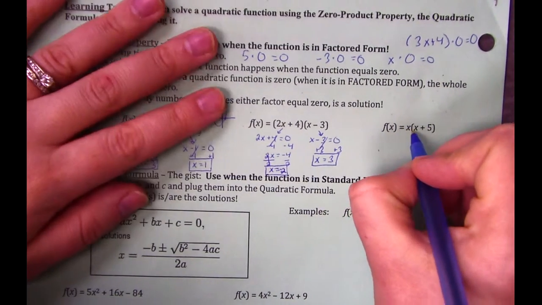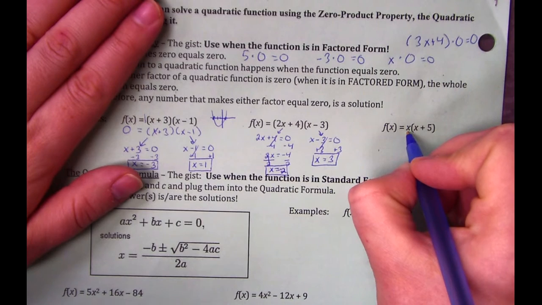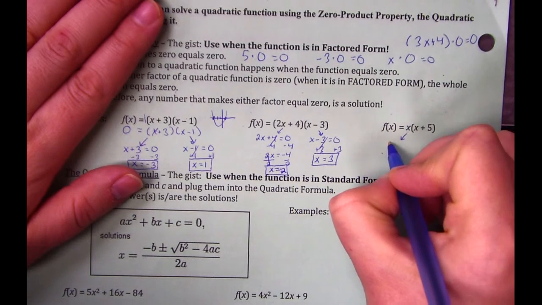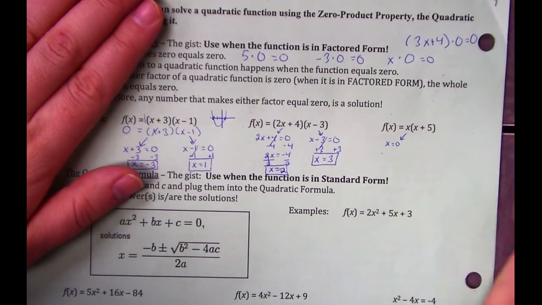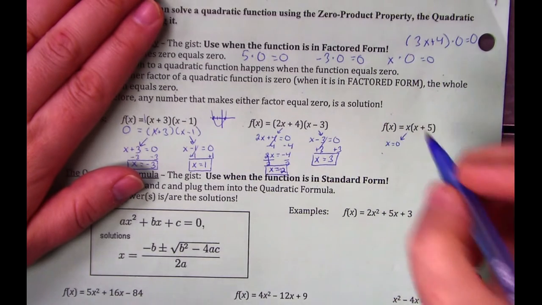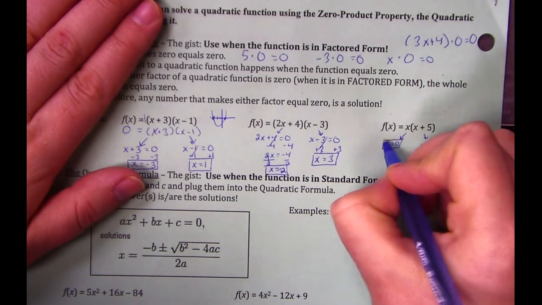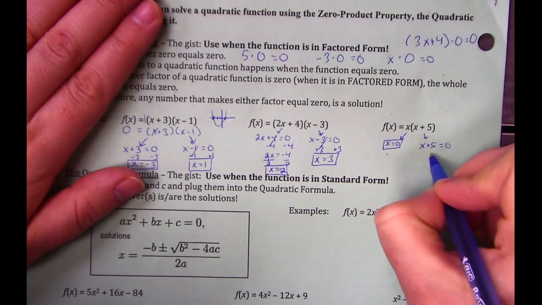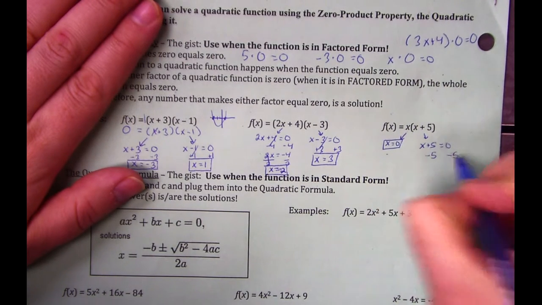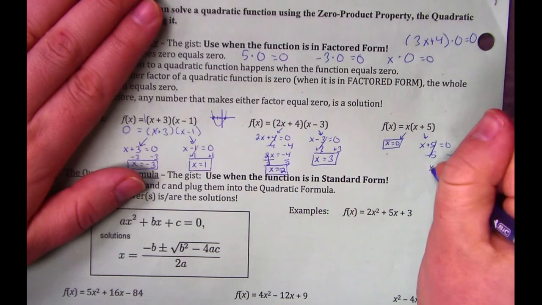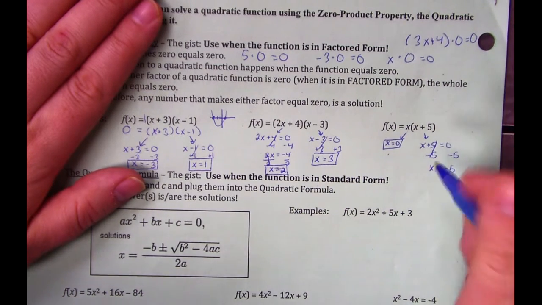Over here, my first factor is just an x, so the thing I would plug in to make that 0 is, if I want x to equal 0, I already got my answer. Over here, x is 0, and over here, x plus 5 has to equal 0. So if I subtract 5 from both sides, x equals -5.